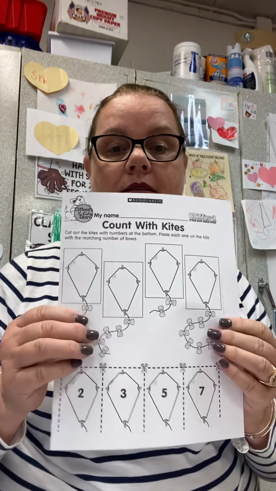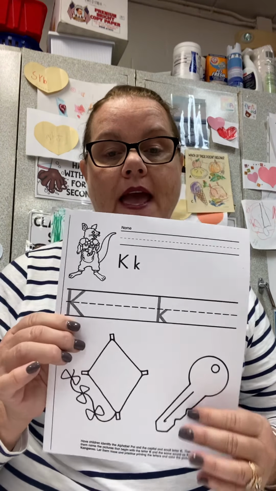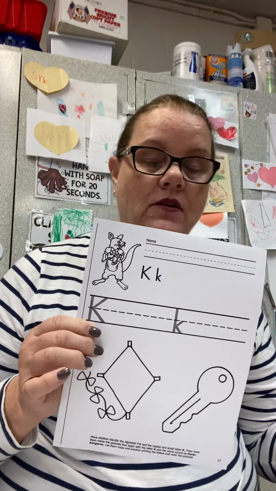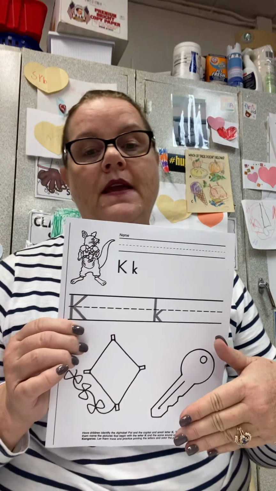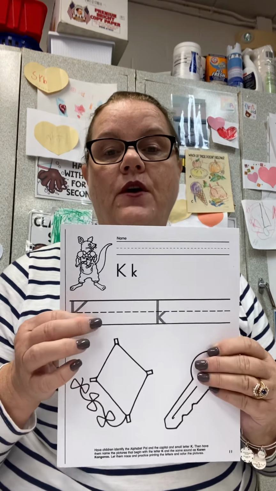We have so much to do today, so there's going to be a couple videos for this lesson. So let's just go over your packet, and then I'm going to separate things. We're going to count kites. This is one worksheet we're going to do today. We have our letter K. We've talked about that in class on Monday. We talked about it yesterday on video. So our letter K worksheet.